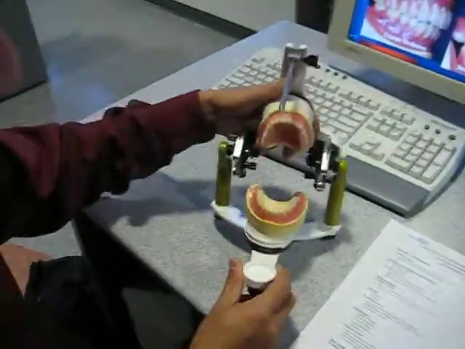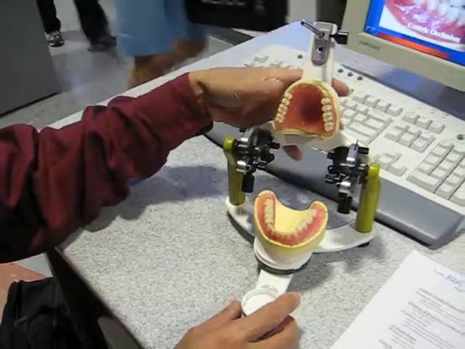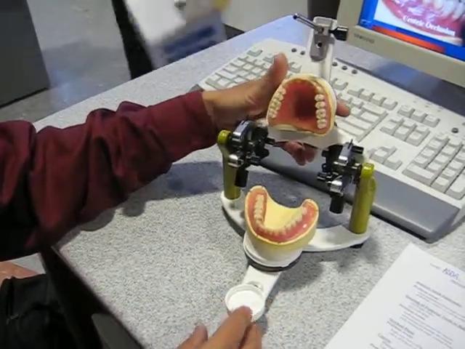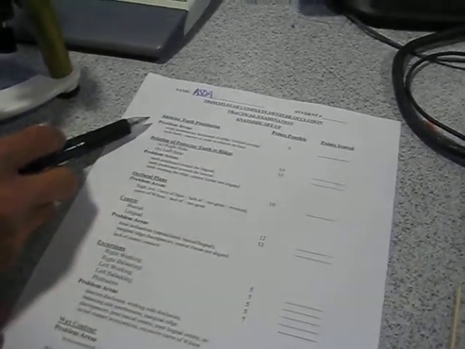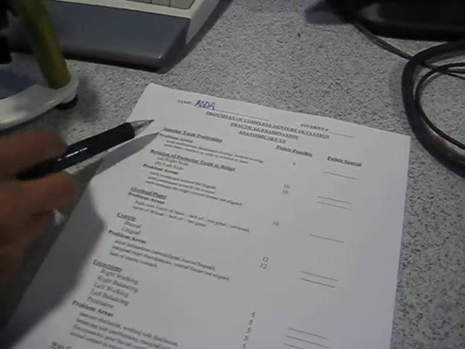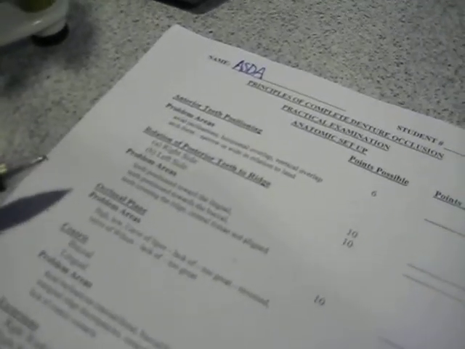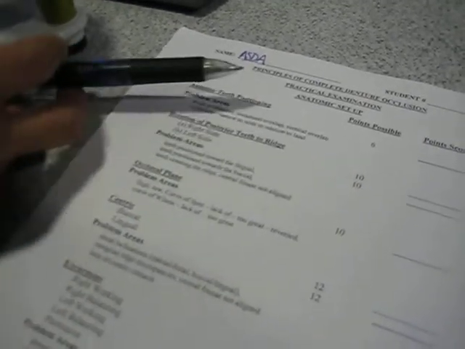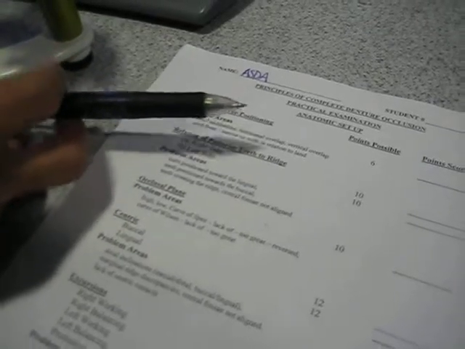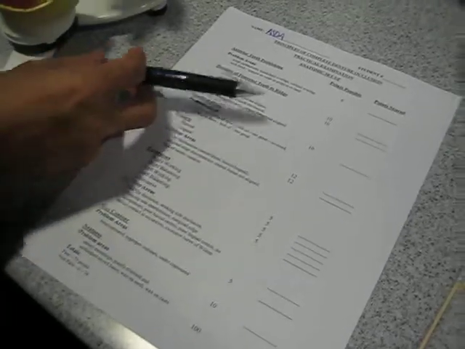Okay, we're going through the grading procedure for a complete denture, wax trial denture setup. And as you can see on the grade sheet here, we start out with anterior tooth position because it sets up the relationship of the posterior teeth. And even though the points possible on the anterior teeth amount to only 6 points, everything at the top of the sheet tends to affect the results you're able to produce in the lower part of the sheet.